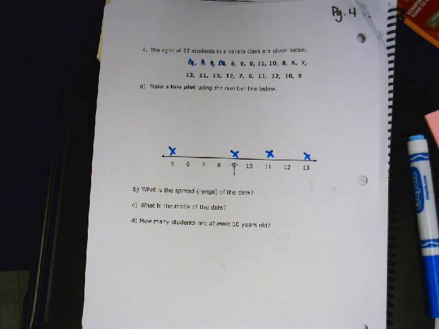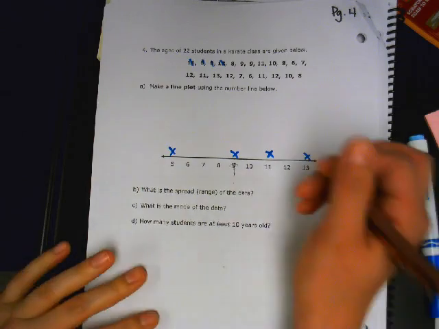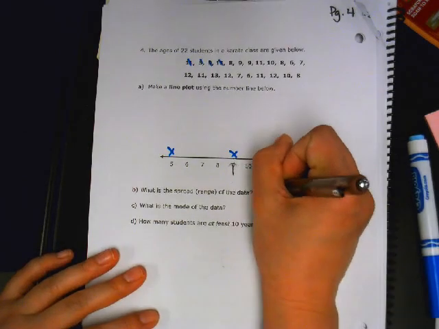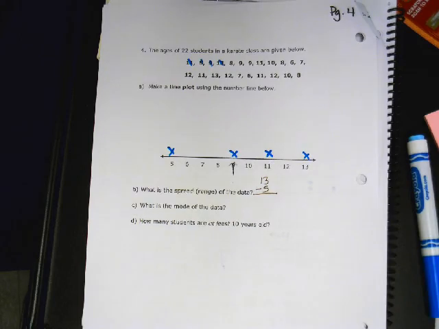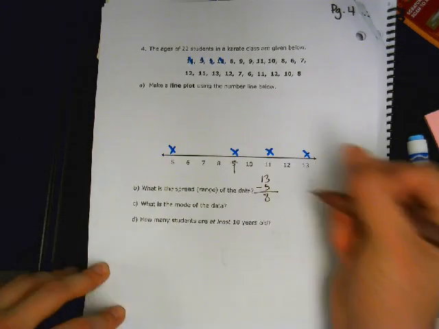The biggest number? 13. What's the smallest number? Range is big minus small. So my biggest number is 13 minus 5. What is my range? What is 13 minus 5? 8. So your range is 8.